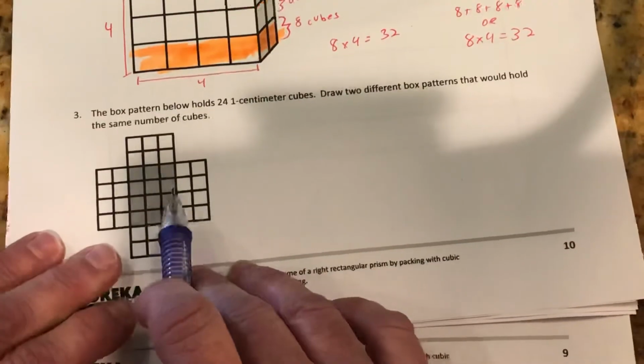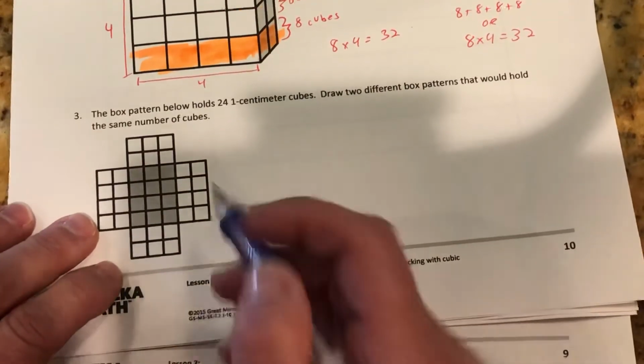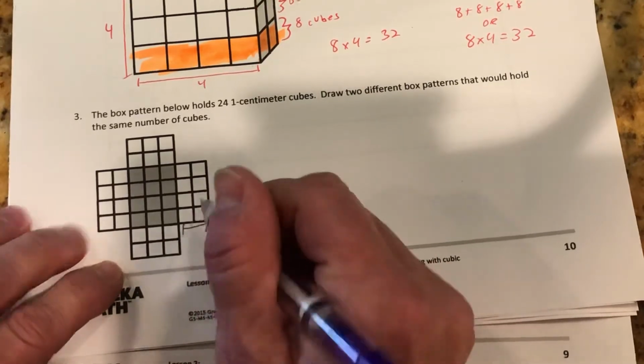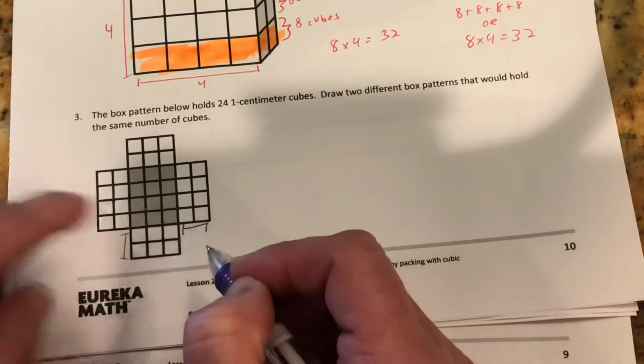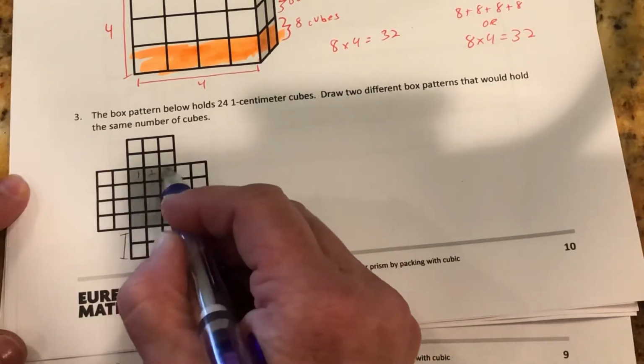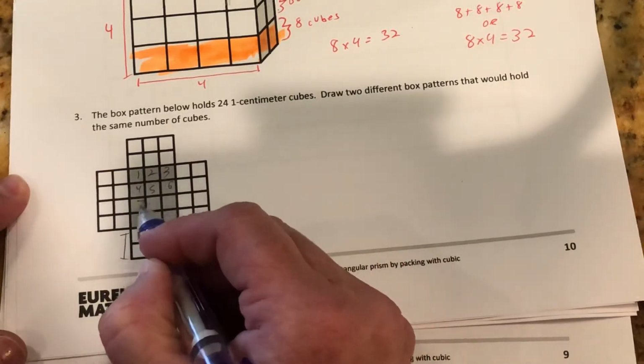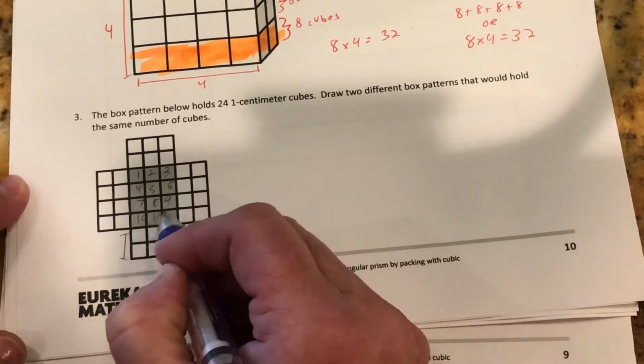Now, if this is our net figure or a flat figure, and we were to fold up the sides, it would be 2 cubes tall, even if I folded up this side. If I folded this up to the front, it'd be 2 cubes tall. But we have 1, 2, 3, 4, 5, 6, 7, 8, 9, 10, 11, 12.